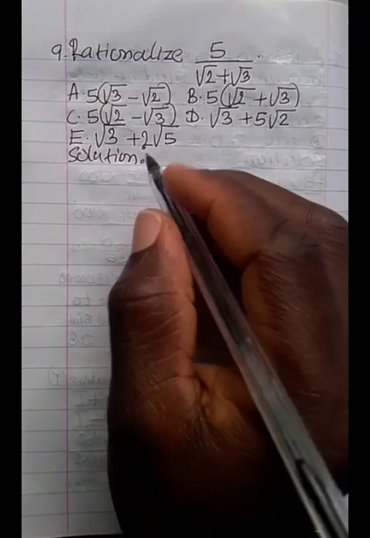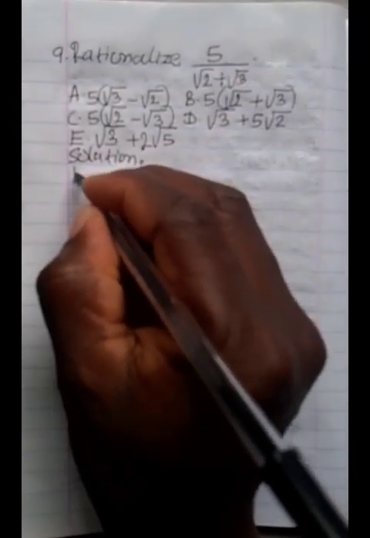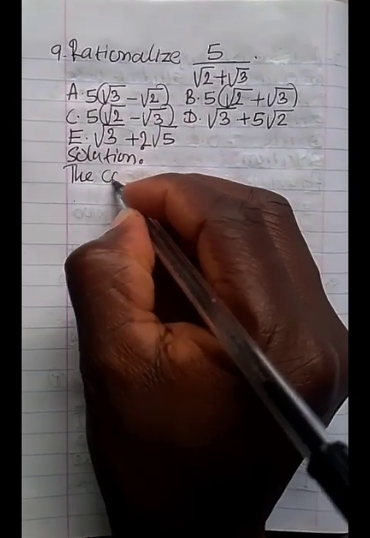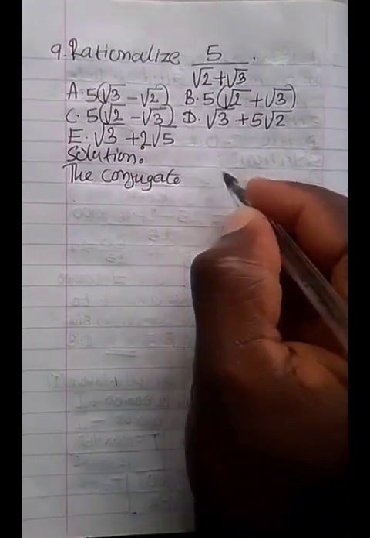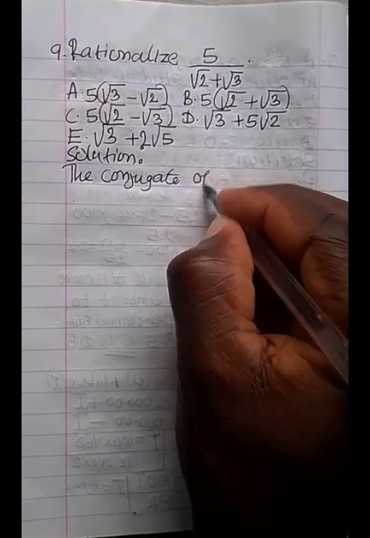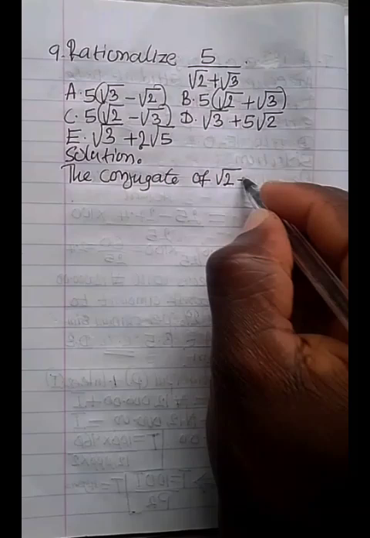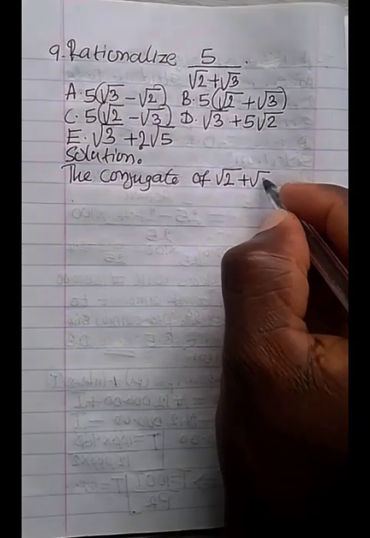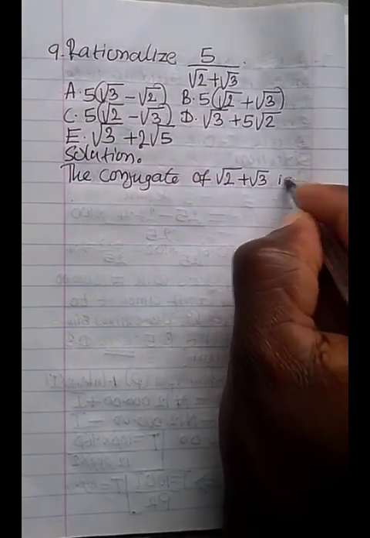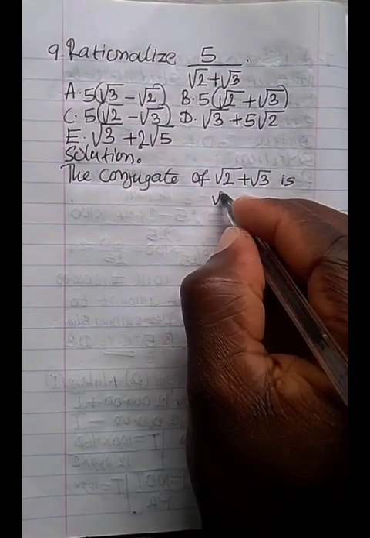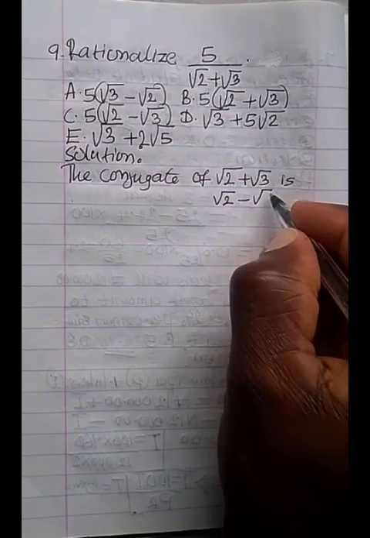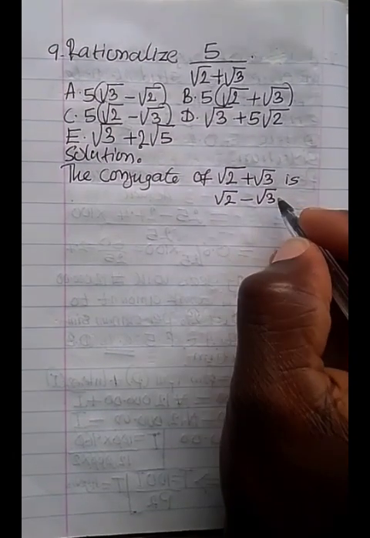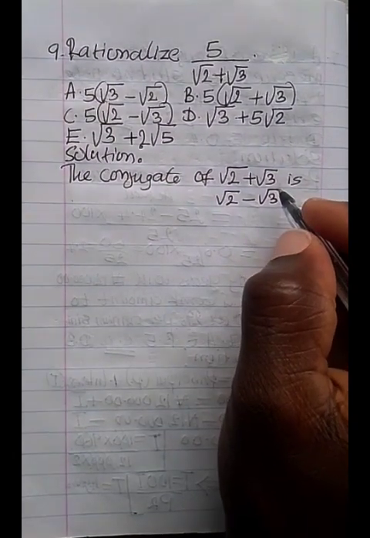So let's take the conjugate. The conjugate of root 2 plus root 3 is root 2 minus root 3. That is the first step.